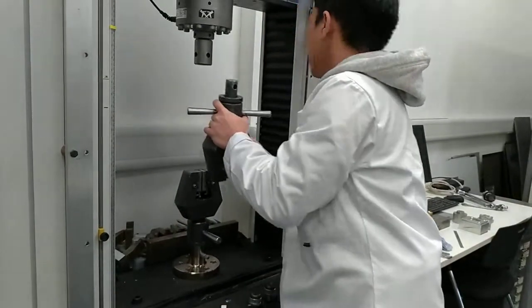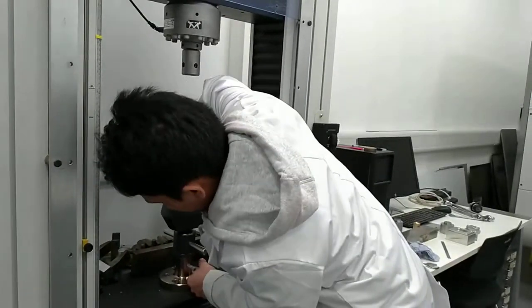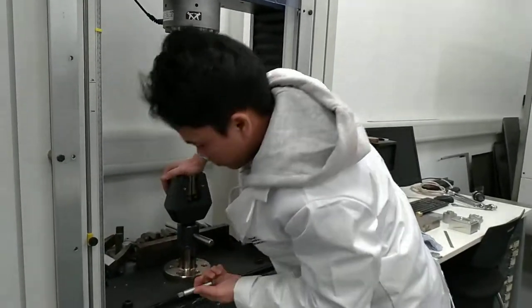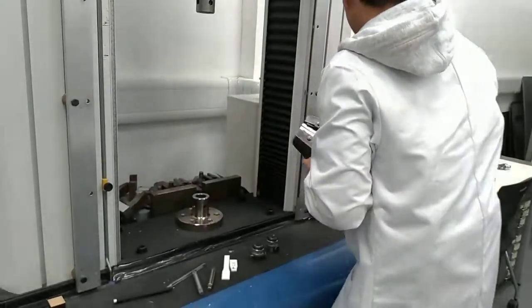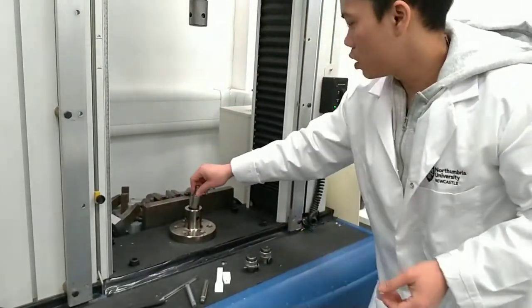Pull up the pin. This grip here, press the pin, now remove it, and we change to another one.